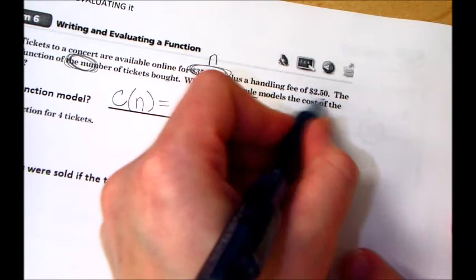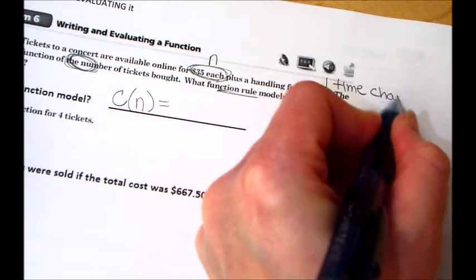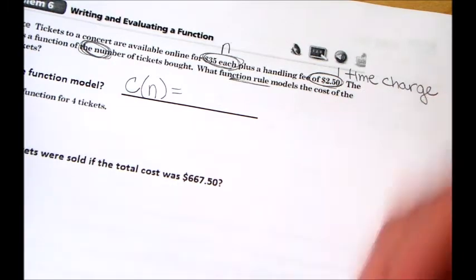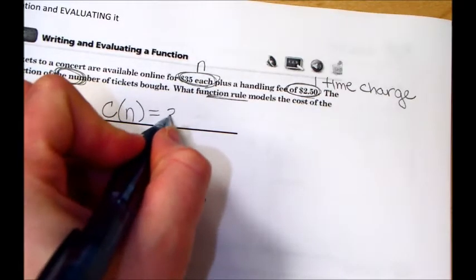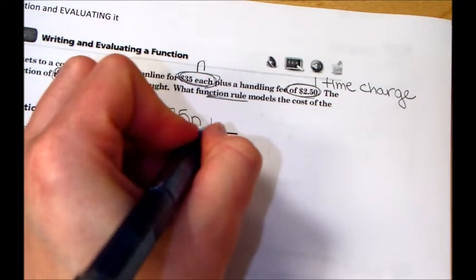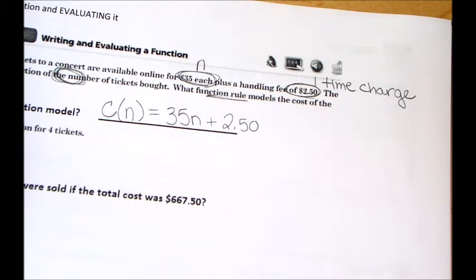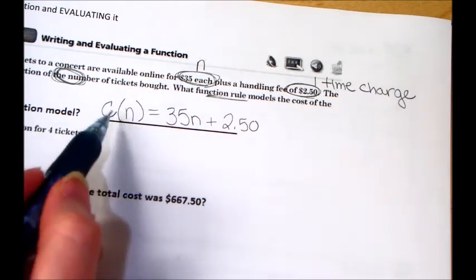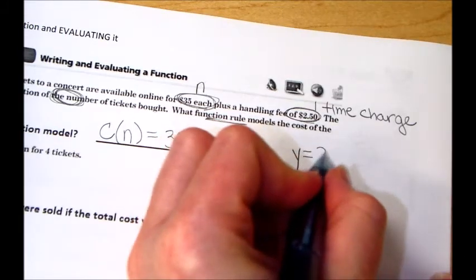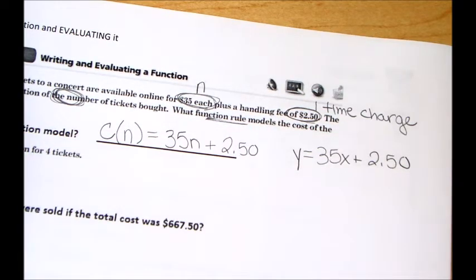And this handling fee is just a one-time charge. I'm going to write one-time charge, which means for us, like y equals mx plus b, it's just the value in the back. It just happens once. It's like the beginning value. So it's $35 for every n, for every ticket, and just the quick little charge of $2.50 that they'll tack on to your final order. So it's really just y equals mx plus b. Here, we could even write it, just to simplify it for you, it's really y equals 35x plus $2.50. It's the same thing, just in a different notation. It's y equals mx plus b.